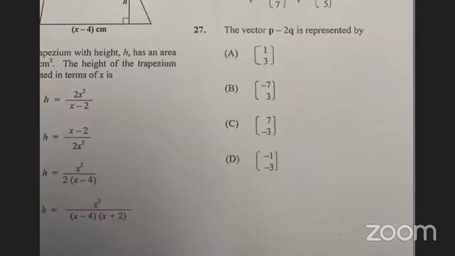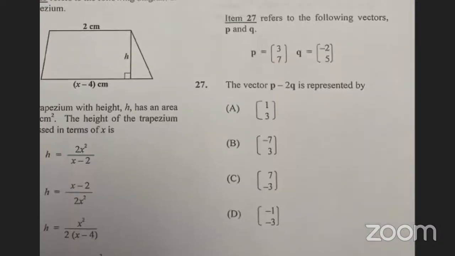Next one, vectors. So they want p minus 2q. So they want (3, 7) minus 2 times (minus 2, 5). You can multiply it out if you want, one time. You can leave the minus sign and multiply everything by 2, or you can bring in the minus signs, up to you. I will leave it out for now. 2 by minus 2 is minus 4, 2 by 5 is 10. Now I will use the minus sign.